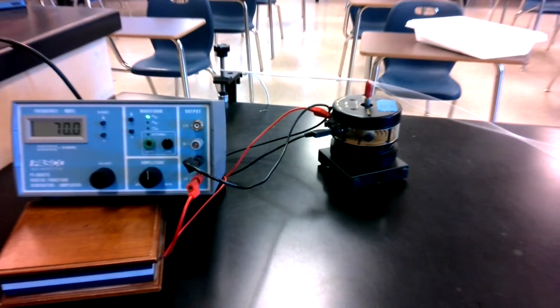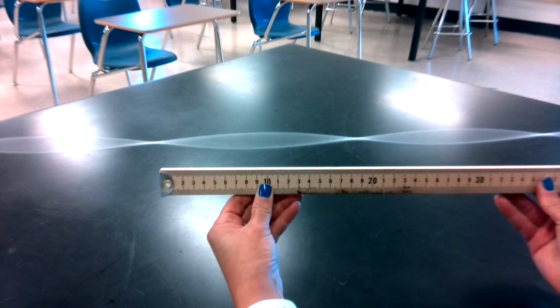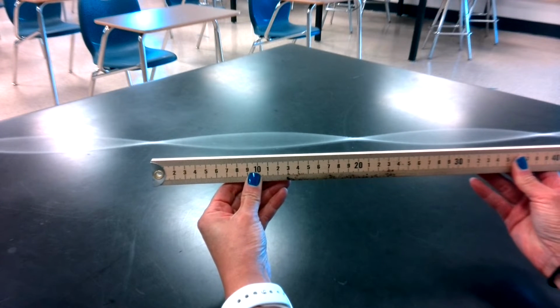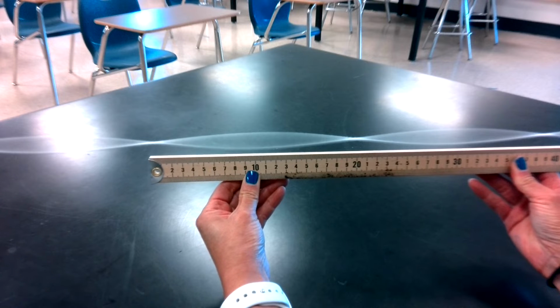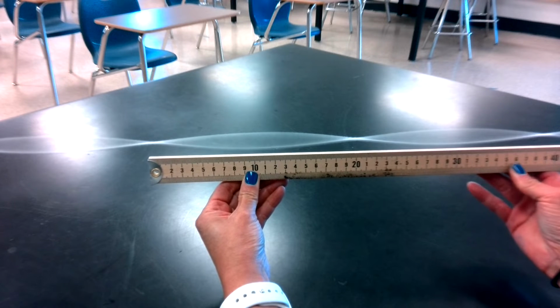I'm going to go down in frequency and try to get my next standing wave. That looks like a pretty good one. All right, that one is exactly 70 hertz, and you can measure your wavelength here as best you can estimate it.